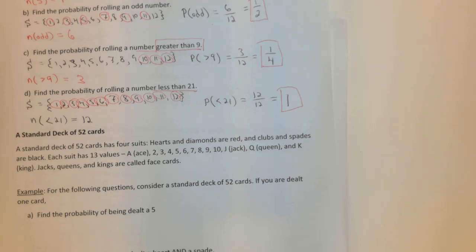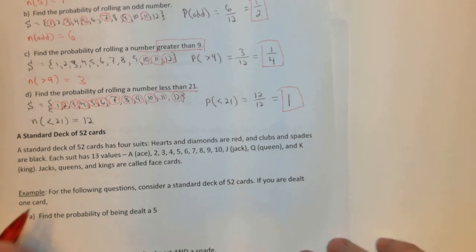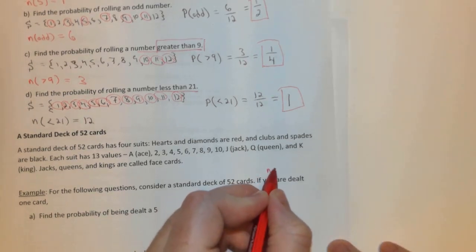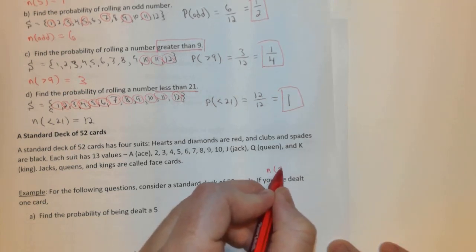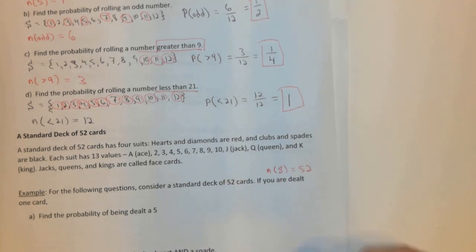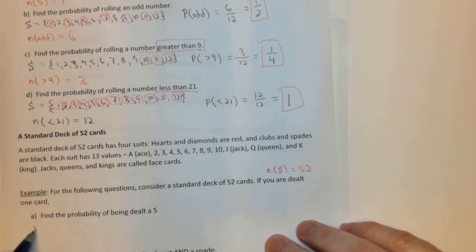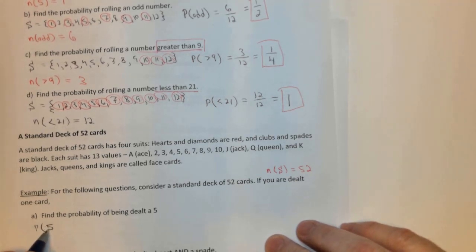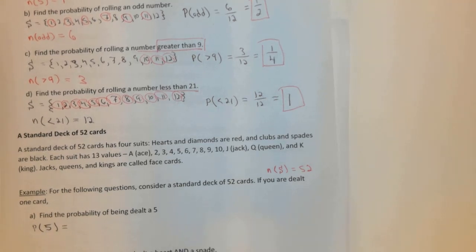So you're going to have to know these at some point. If you Google standard deck of cards, you can find a picture of the entire deck in one picture, and you can refer to that as you do the homework. All right, so the probability of being dealt a 5. First of all, the number of things in our deck is 52. So that number is going to pop up a lot. The question is the probability of being dealt a 5. So how many 5s are there?